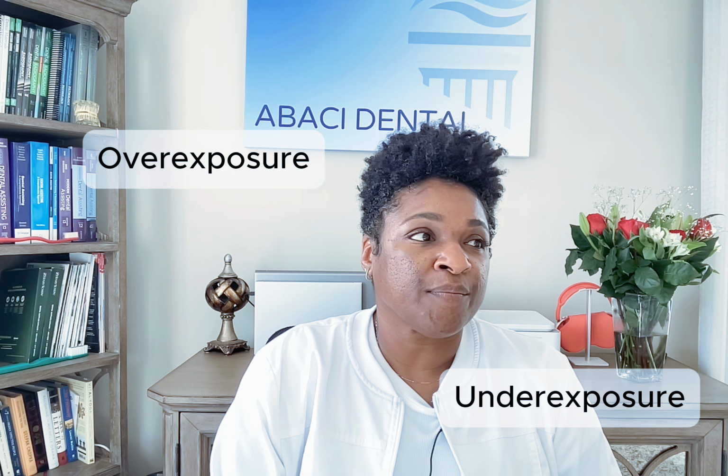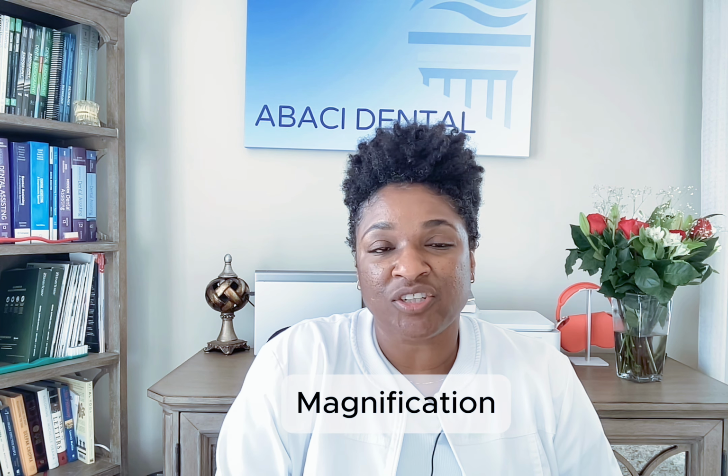So that's just an overview of a few of the errors that you will encounter when taking a dental radiograph and what will be covered on the DANB RHS exam. There are other errors that you will encounter as well, such as overexposure, underexposure. You also have things such as penumbra, magnification, distortion, things like that. And you need to know what those look like as well on a dental radiograph. But the most common errors that you're going to run into will be the ones that were discussed in this video.